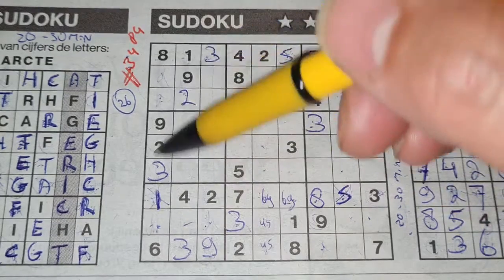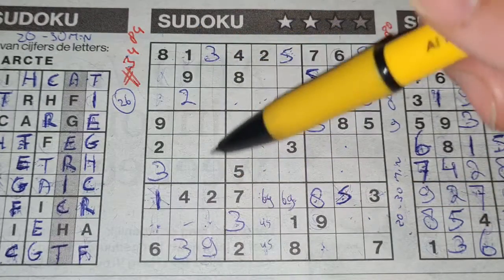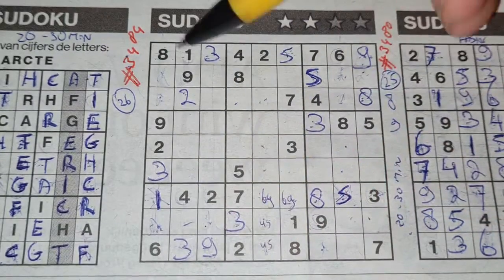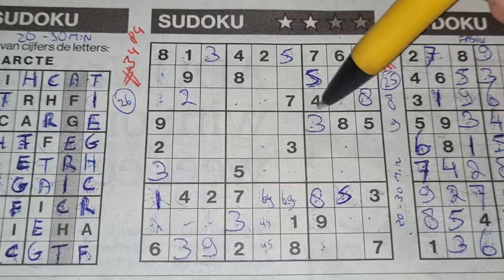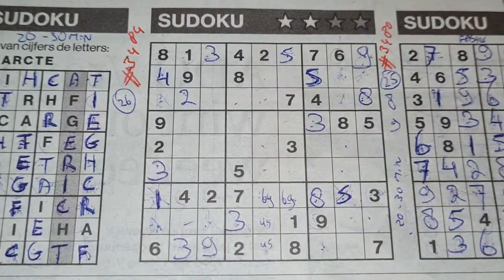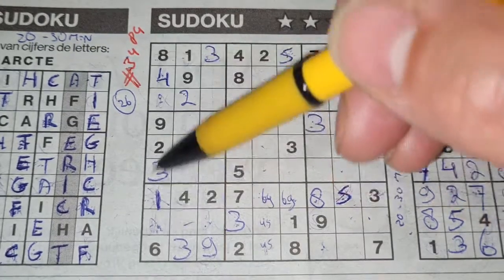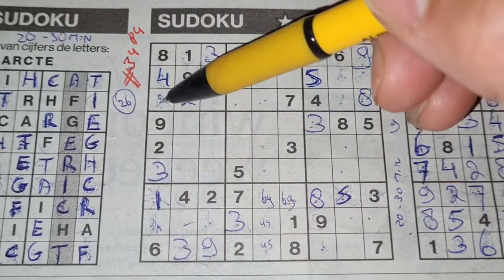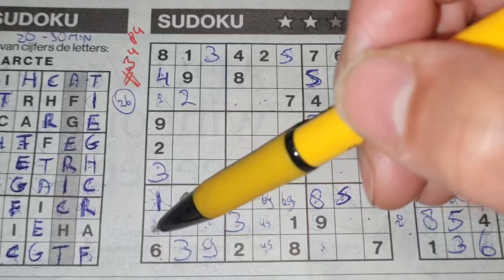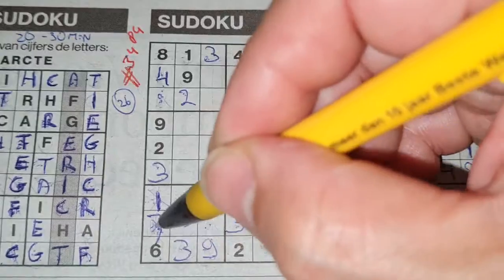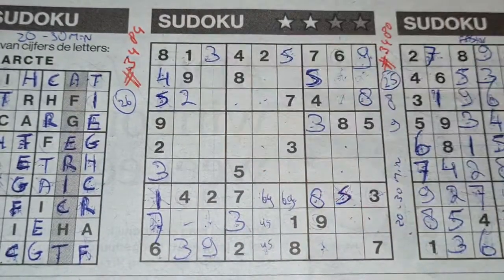3 missing numbers in the first column. One of the missing numbers is 4. We have a 4 in this big square, so no 4 in this box. So the 4 could be here, could be there. We see there 4, so no 4 there, 4 should be here. Then 2 missing numbers in the first column, for the numbers 1, 2, 3, 4, the 5 is missing, 6 and a 7 is missing. 5 and a 7. We see here 7, no 7 there. 7 should be here, and the 5 goes there.